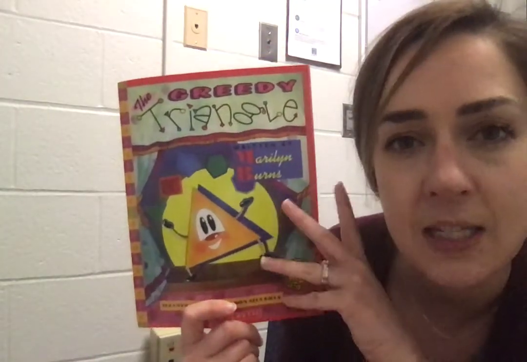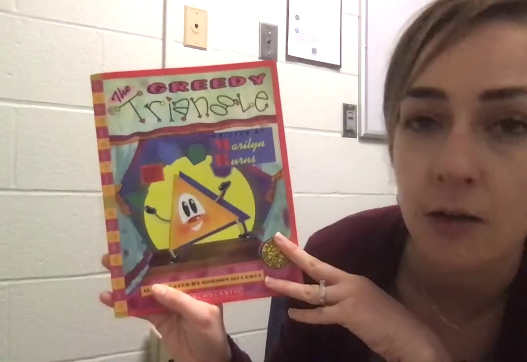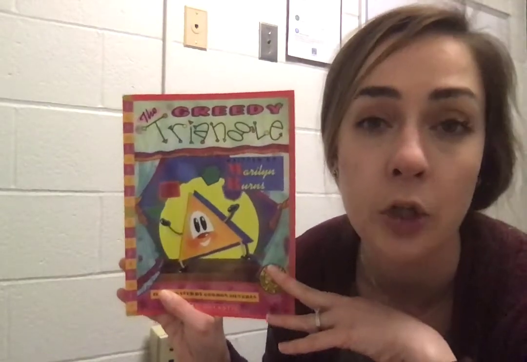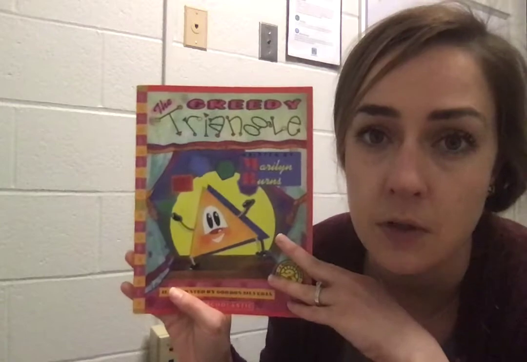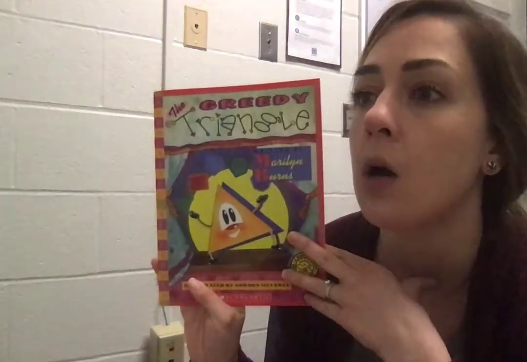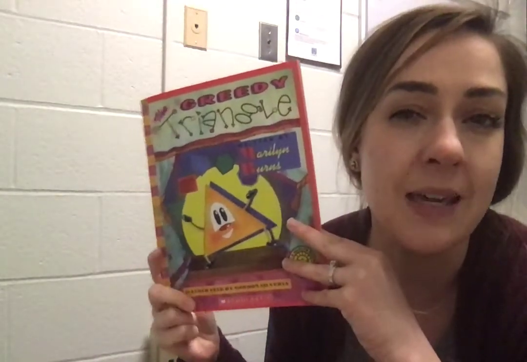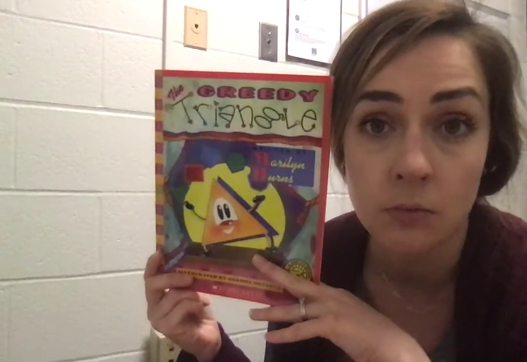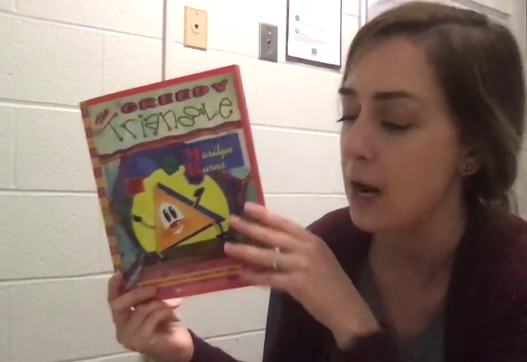Do you know what it means to be greedy? It means that you're never satisfied and you want more, more, more. So you can use the word greedy in a few different ways. Maybe you always want more gifts or always want more to eat, but you can also be greedy with your time. So maybe you're in gym class and you are hogging the ball and you're not giving anyone else a turn. Well, that's being greedy with the ball, right?